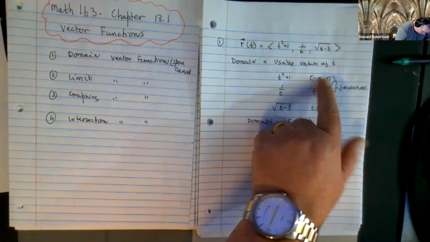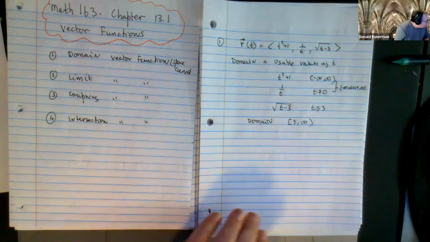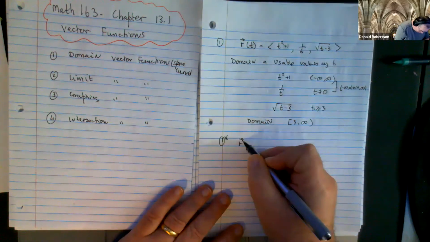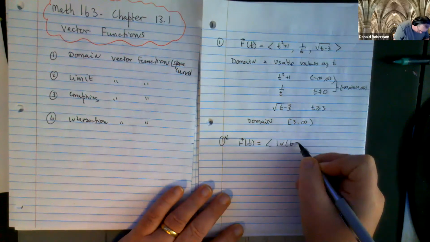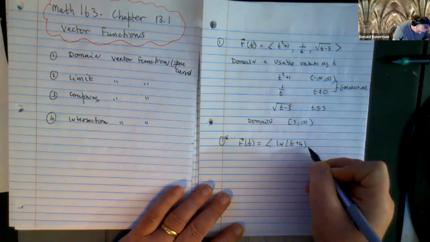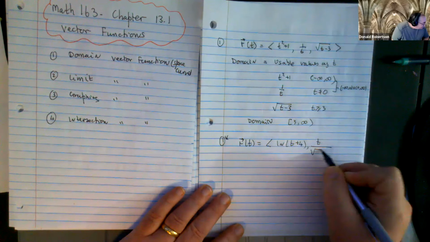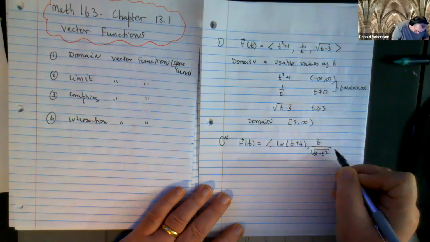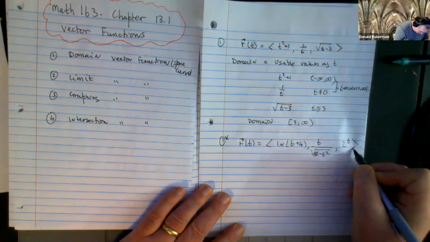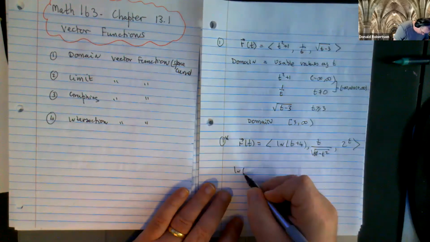Right, let's pick one of theirs. This is their question 1 then. The space curve that they're talking about has got a log in it with t plus 4. It has a t over a weird square root. And it's got a 2 to the t. Okay, so I'll start with this one.